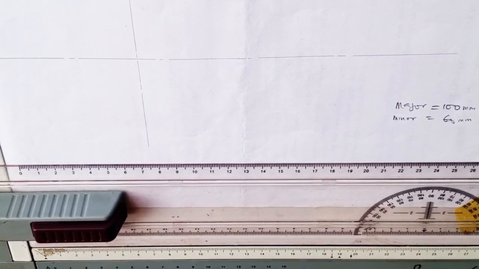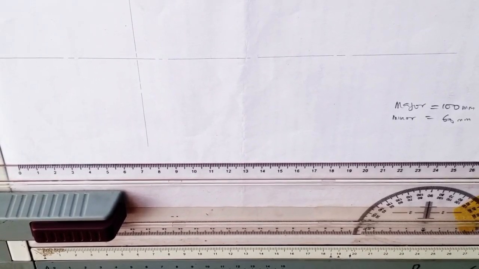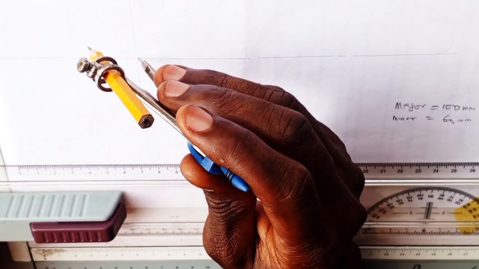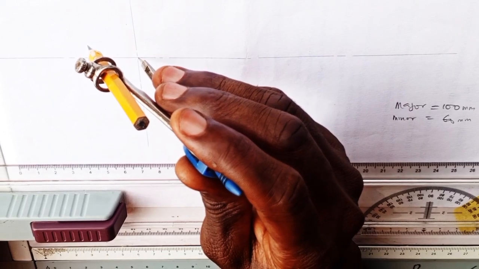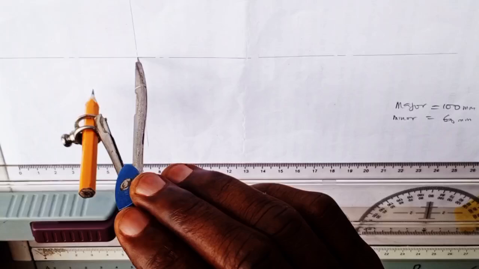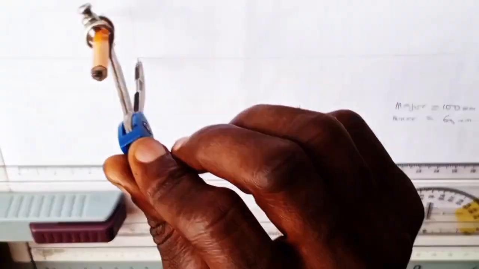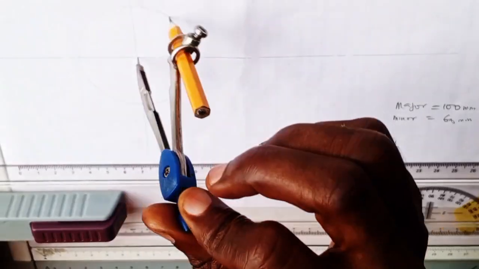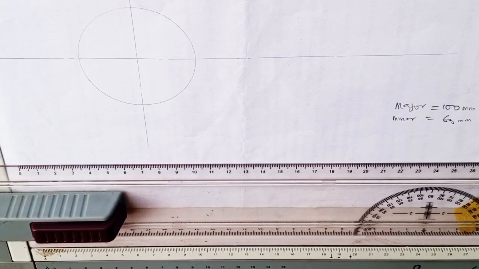Set your compass to 30 millimeters, half of that 60 given. Then come to the center here. Then draw the circle. Thin circle.